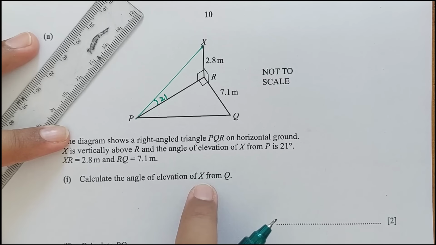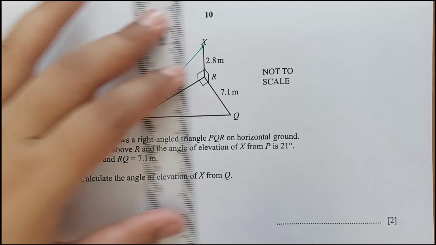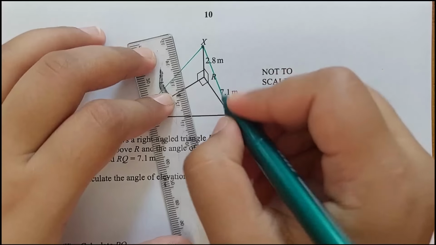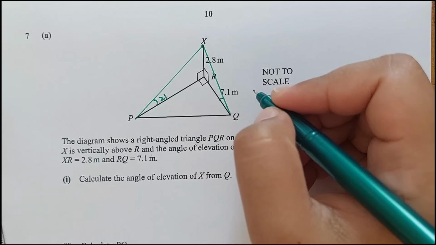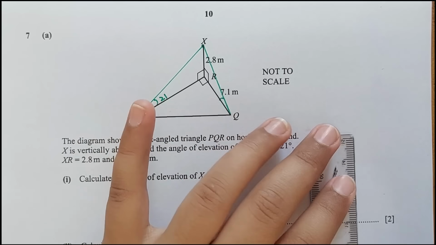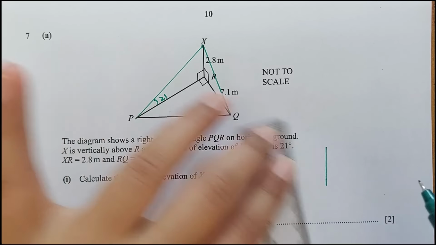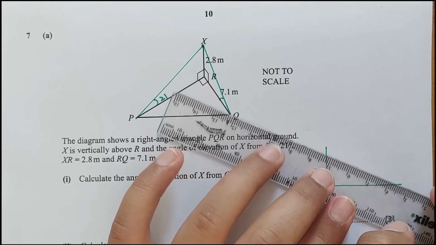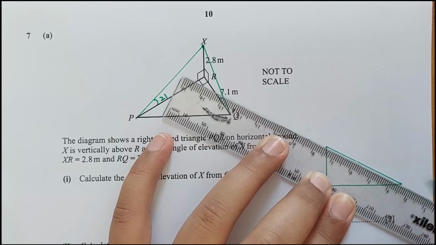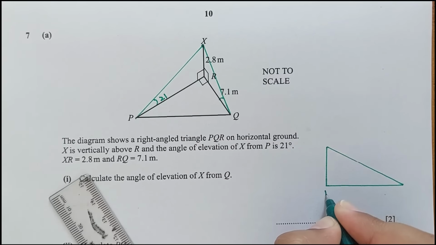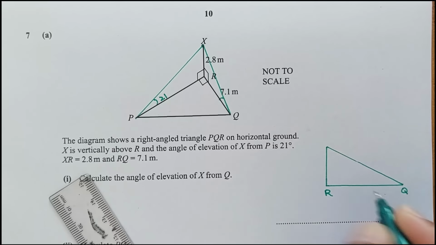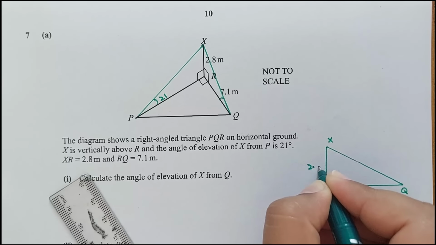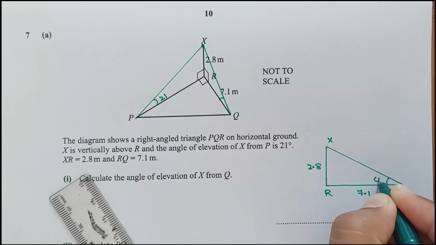Number 1, calculate the angle of elevation of X from Q. So from Q we have to calculate the angle of elevation. This angle we have to calculate. Let me draw this diagram separately. So a right angle triangle we have. The right angle is at R, this is Q, and this is 7.1, this is X, this is 2.8. We have to find this angle theta.